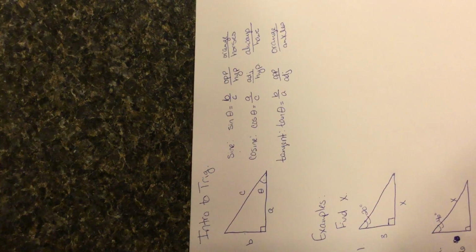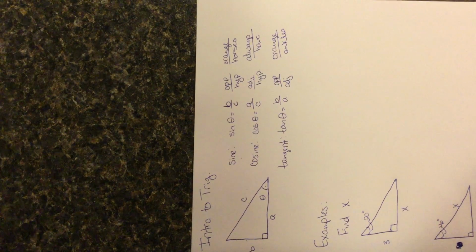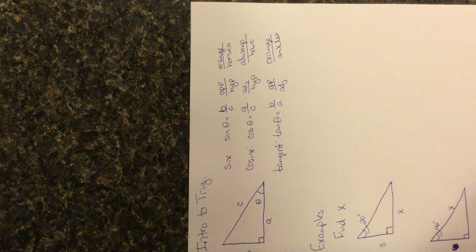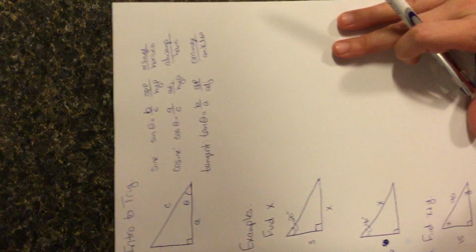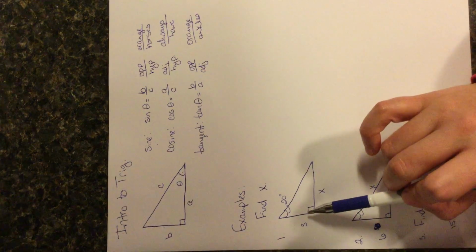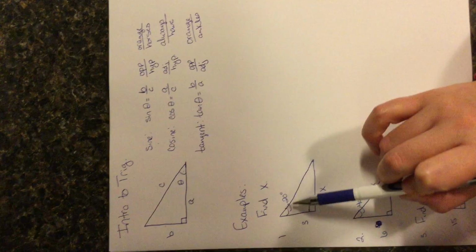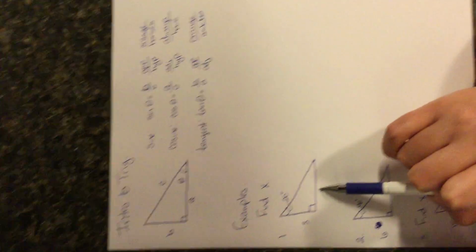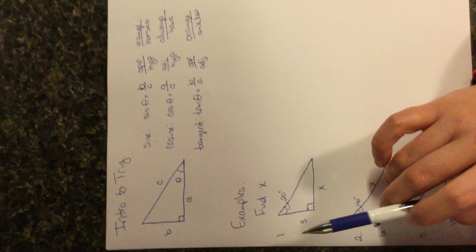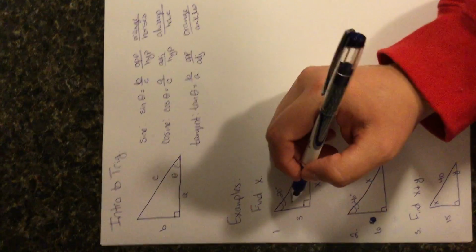So however you want to remember that, and you can share on the forum if you have some other clever ways to do that. So for your examples here, we want to find x. For this first one, you've got this right triangle. Side here is 3, this angle is 20 degrees, and x is down here. So in this case, we don't know the hypotenuse, and your angle's here.